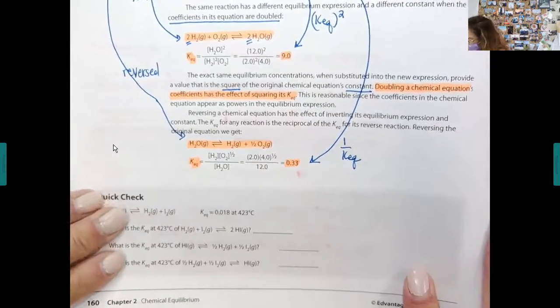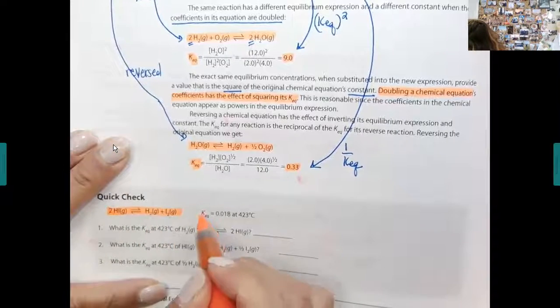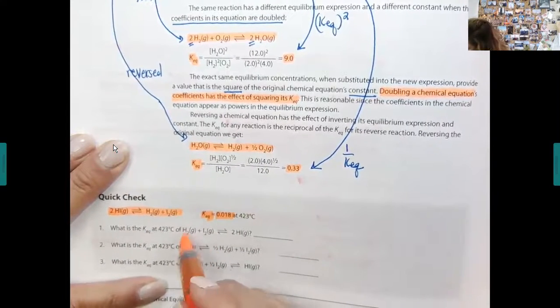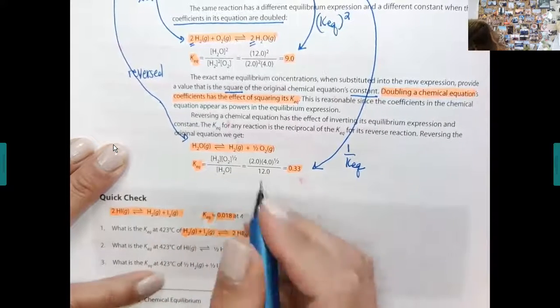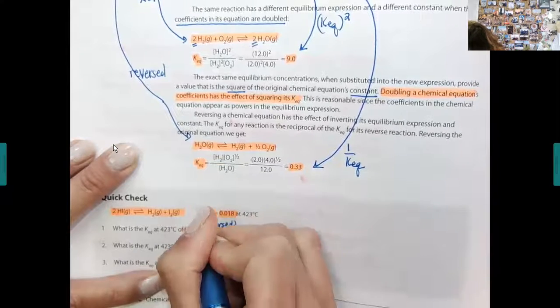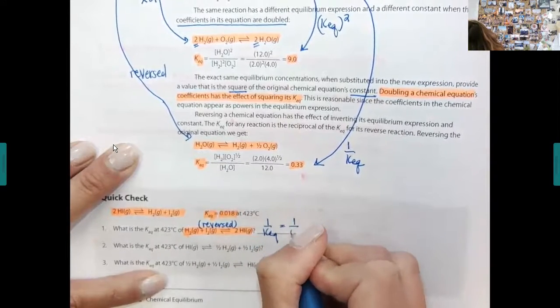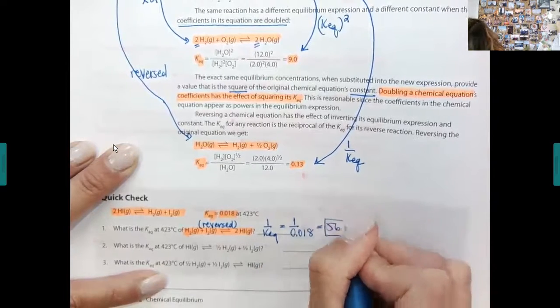Let's take a look at the quick check. Here's the reaction, here's our KEQ value. What they did was they took the reverse of the original equation. So that means you're going to do 1 over the KEQ value, which is 1 over 0.018. And this ends up being 56.